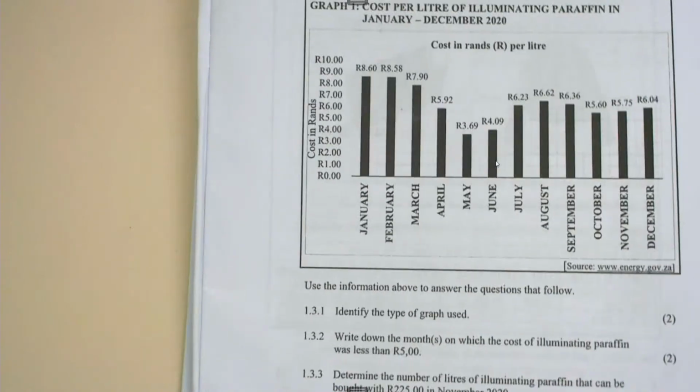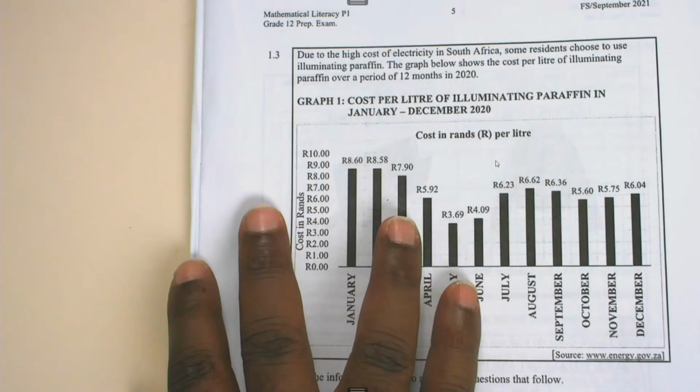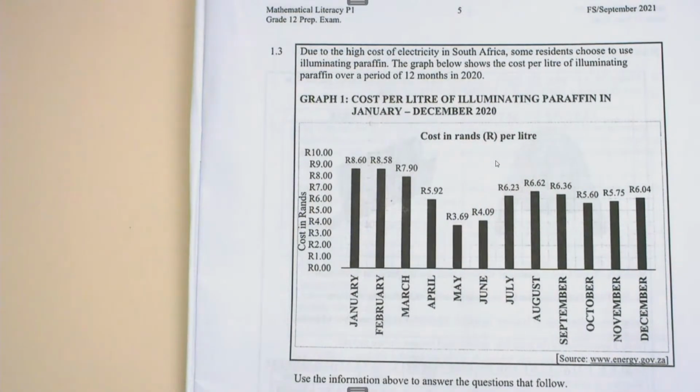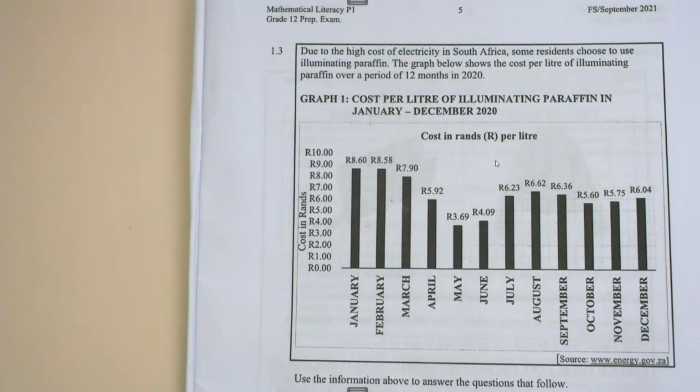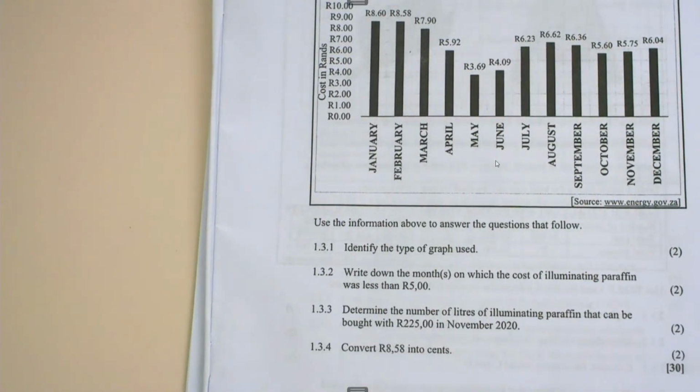1.3, we are given a graph. Due to the high cost of electricity in South Africa, some residents choose to use illuminating paraffin. The graph below shows the cost per liter of that paraffin over a period of 12 months in 2020. Sorry, the graph is given. Now let's look at the questions. Use the information above to answer the questions that follow.